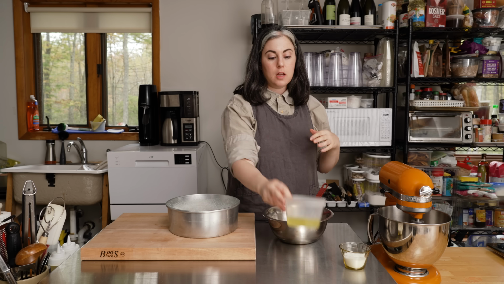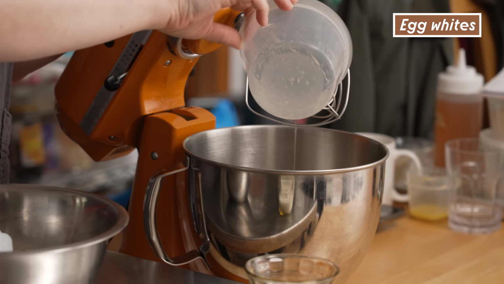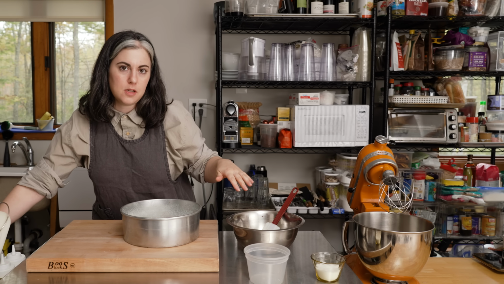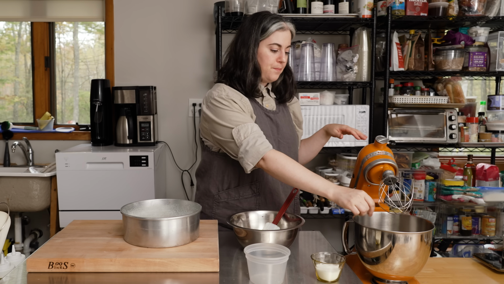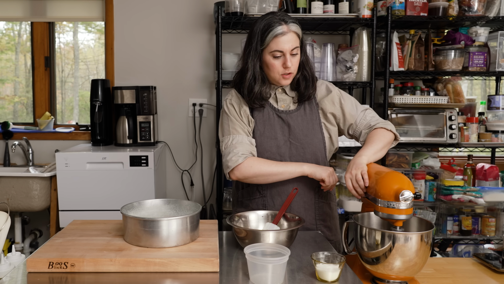So you just wanna be beating 3 egg whites with a 1/4 cup of sugar. So these are at room temp. I'm gonna add them to my stand mixer. I always just add an additional pinch of salt. The recipe already has some salt in it. I'm just gonna do this. I always do that to help whip egg whites. So turn this on low.